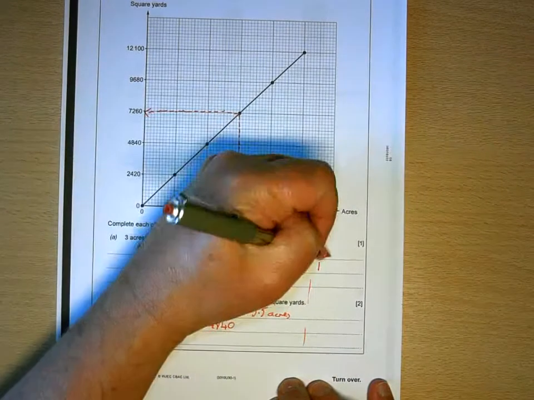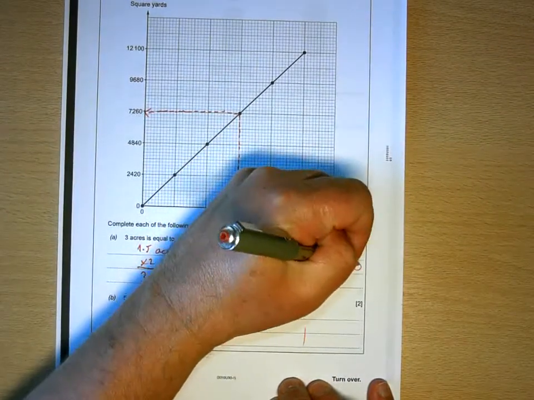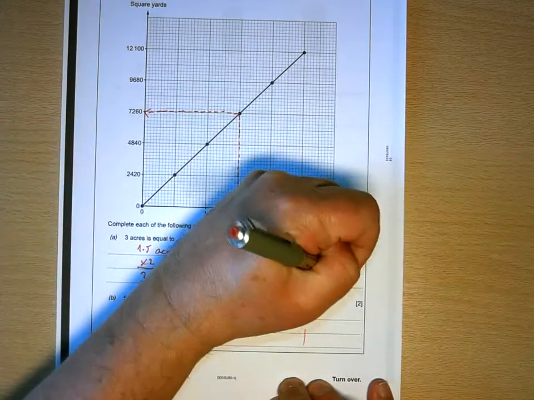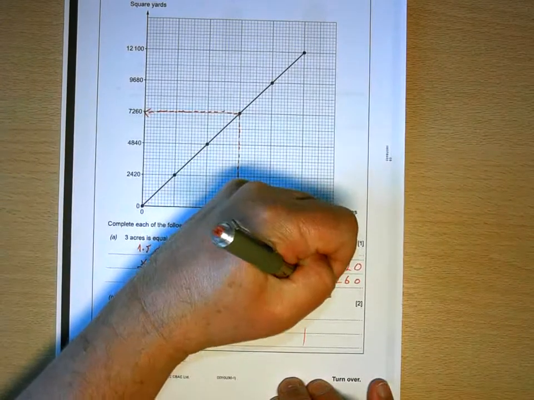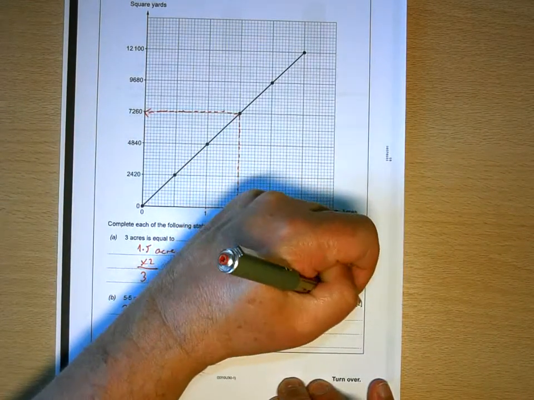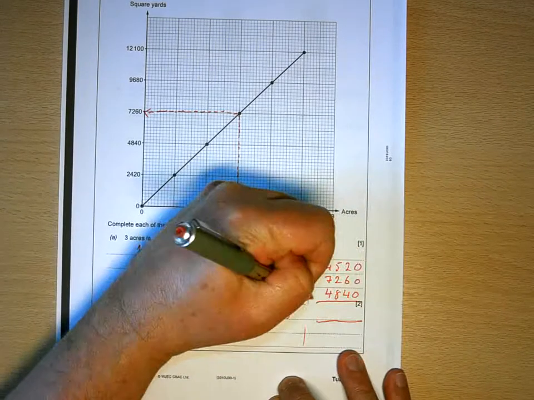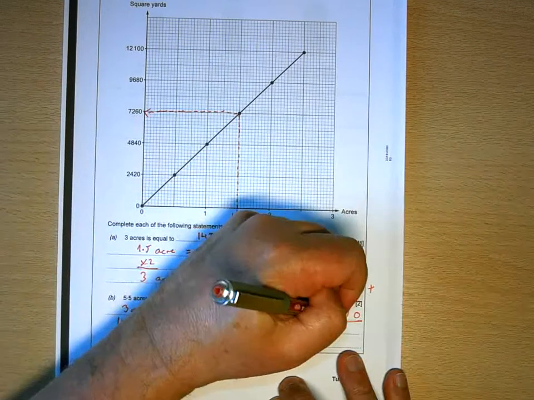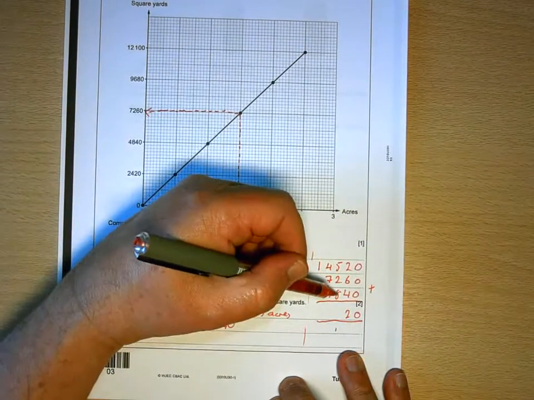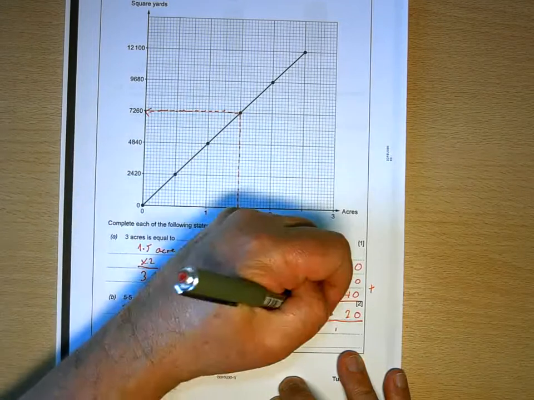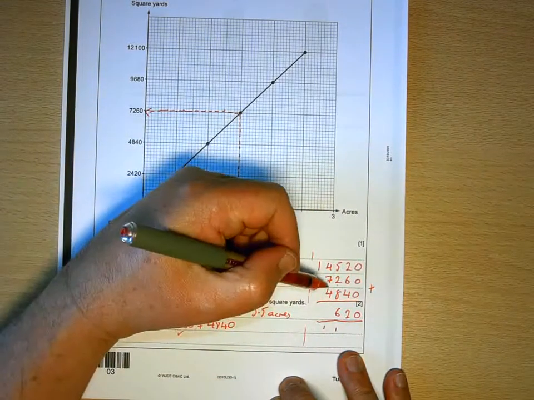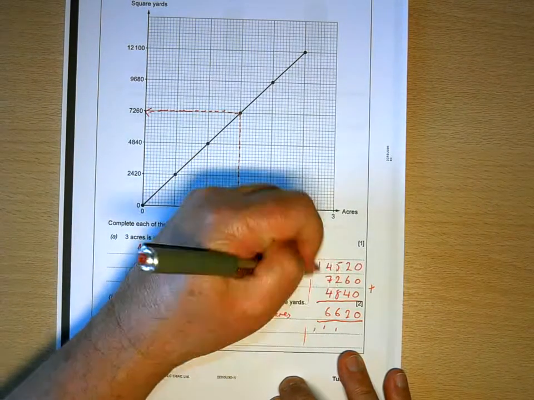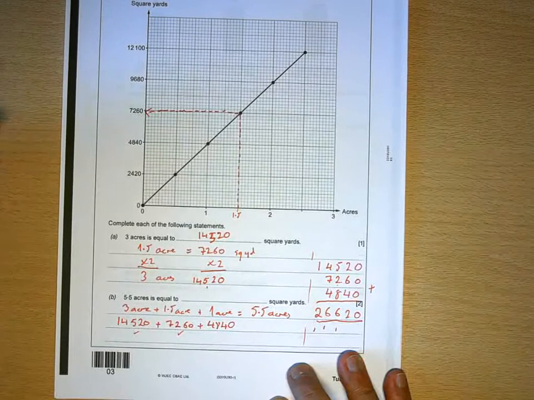So I've got 14,520, 7,260, 4,840. Am I going to add those together? 0, 6 and 4 is 10, and 2 is 12. 1, 9, 10, 11, 16. 1, 5, 12, 16. 1 and 1 is 2.